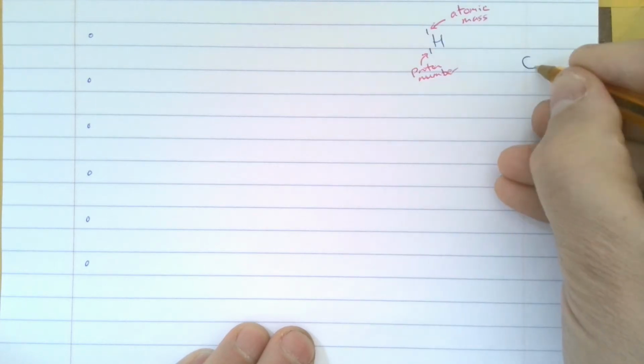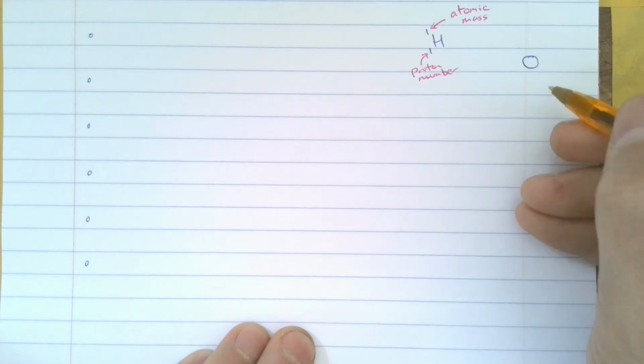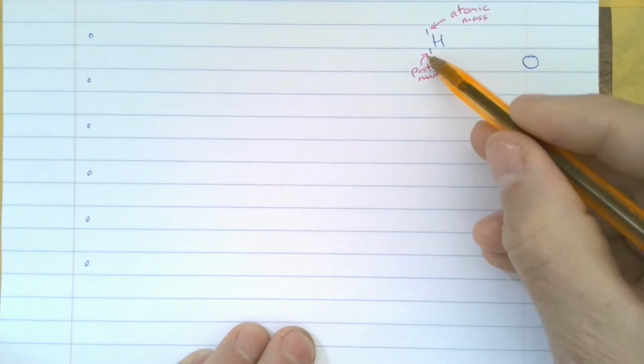So if I was to draw an atom of hydrogen just using this, I know the atomic mass, the big number, tells me there's one thing in the nucleus. That's it. I then look at the bottom number and say, of that one thing, one of them is a proton. So that must be a proton.